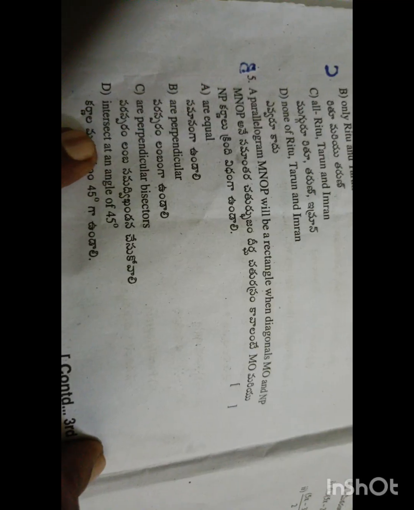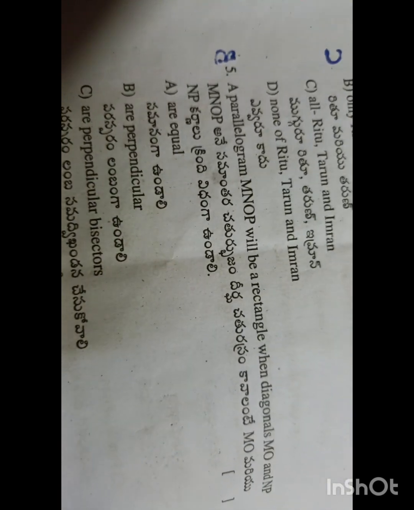So that's correct. Question number 5. In a parallelogram MNOP, it will be a rectangle when diagonals MO and NP are equal. Obviously, in a parallelogram, if the diagonals are equal, then it becomes a rectangle. So it's a direct question only. The diagonals need not be perpendicular for a rectangle, and need not be perpendicular bisectors. So option A is the right answer for 5.